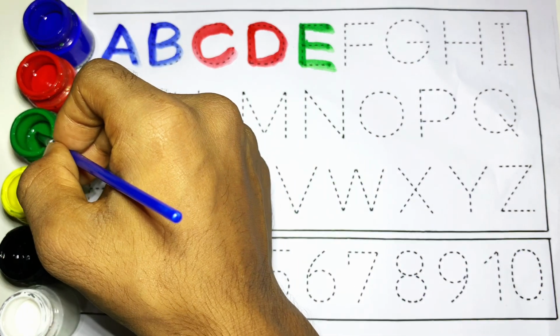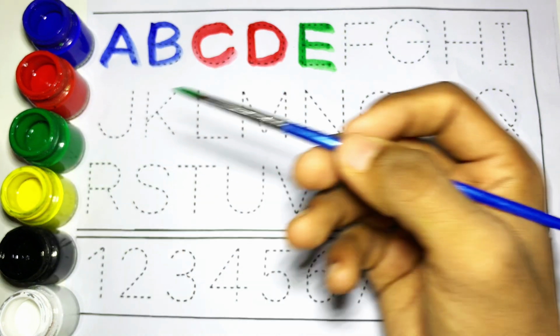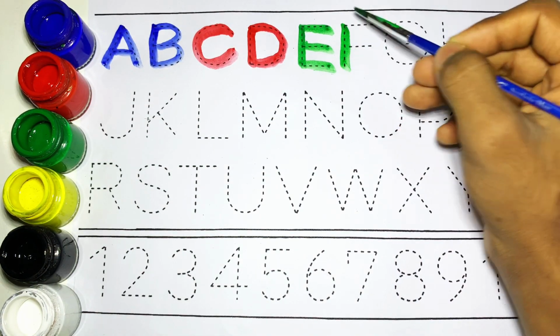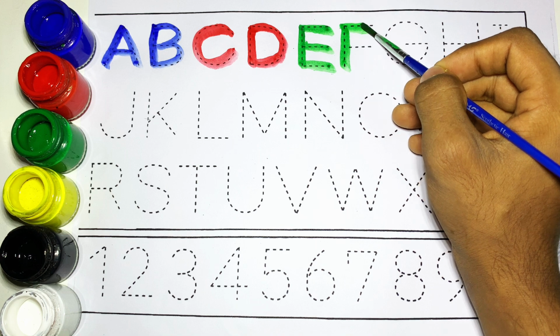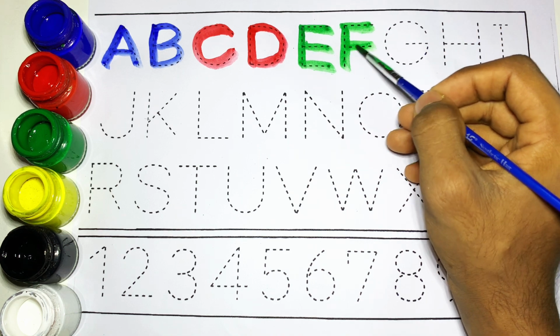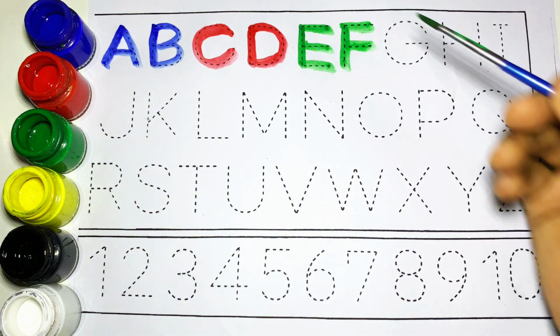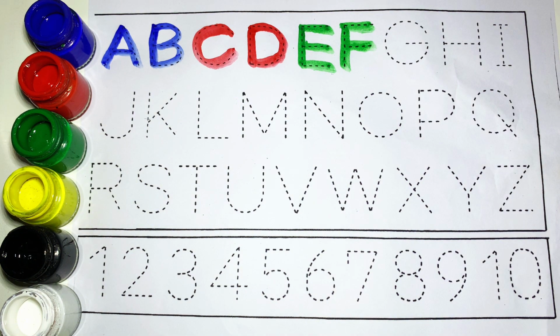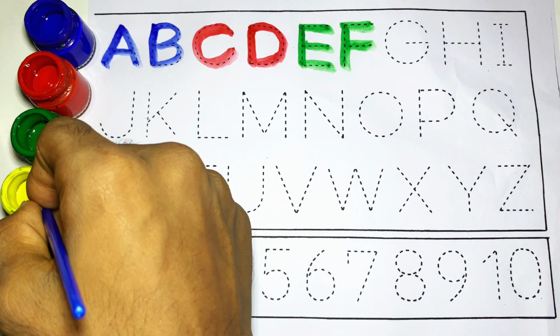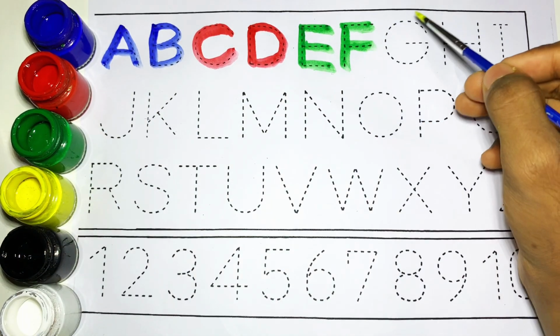Kids, again use green color and draw F. F for fish, F for fan. The alphabets of F. Kids, now draw G. G for God, G for glass. The alphabets of G. And use yellow color. Yellow color.